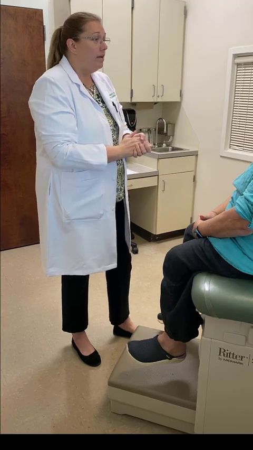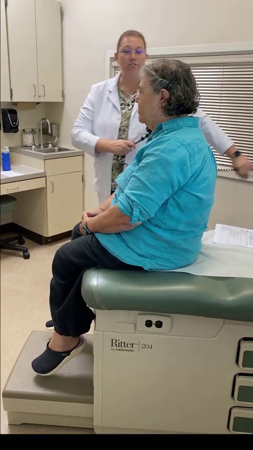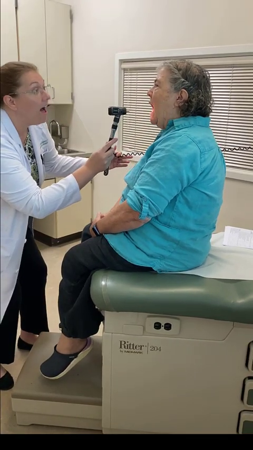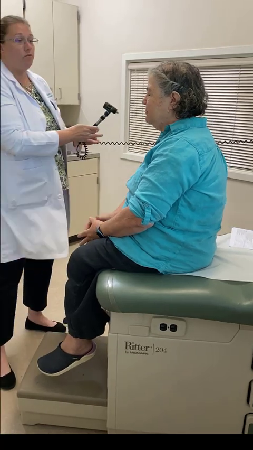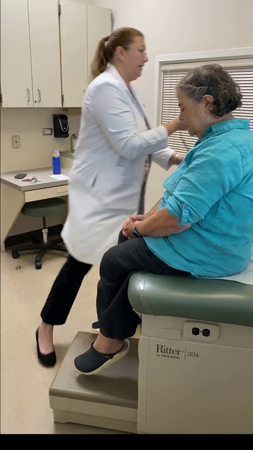So for this part, you're going to want to go grab a light source. And then you want to have the patient open their mouth wide. Okay, and then say ah for me, please. Great. And you're checking the movement of the soft palate and the uvula in the back of the throat. Okay.